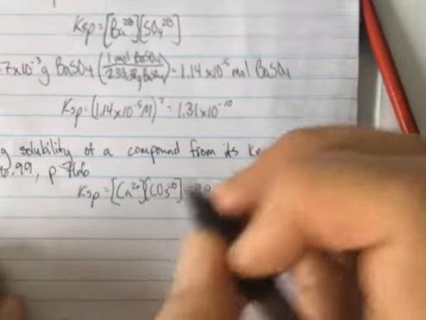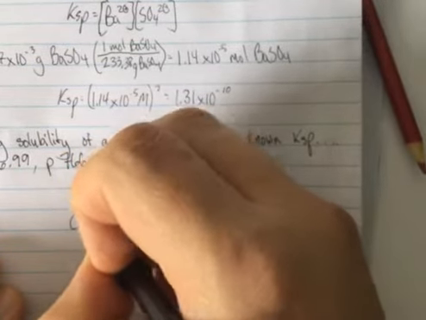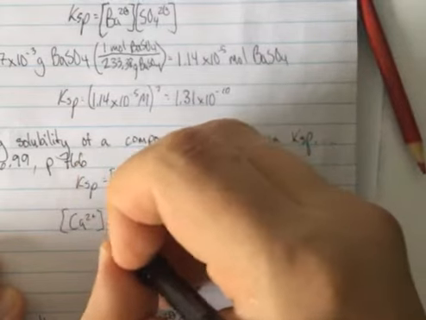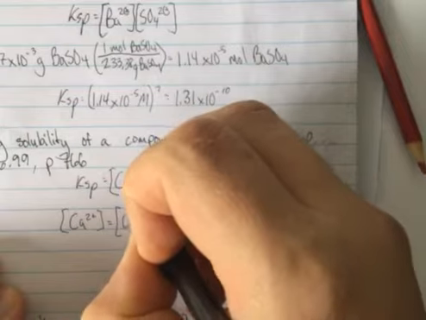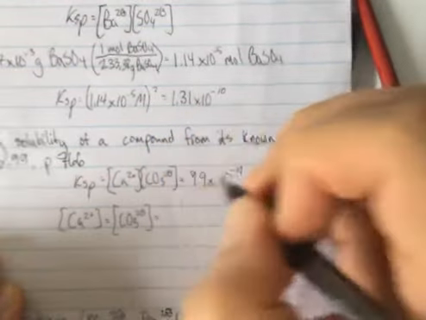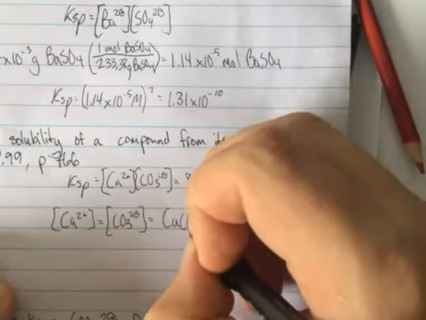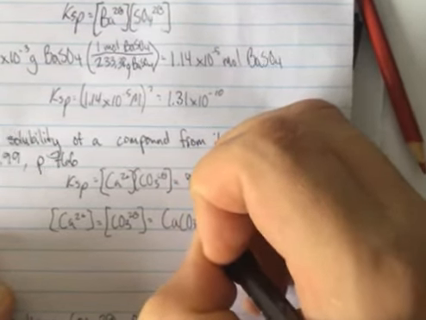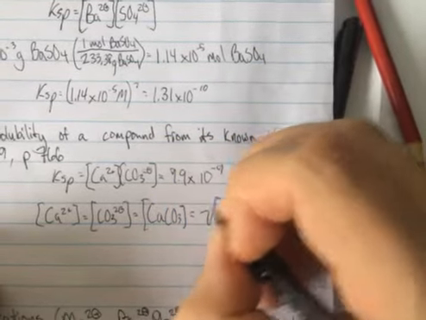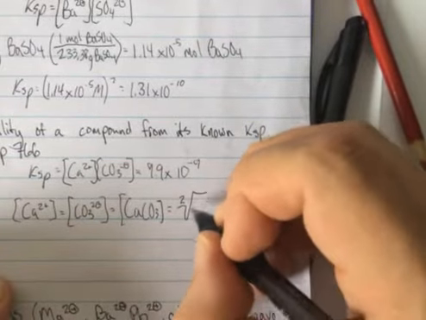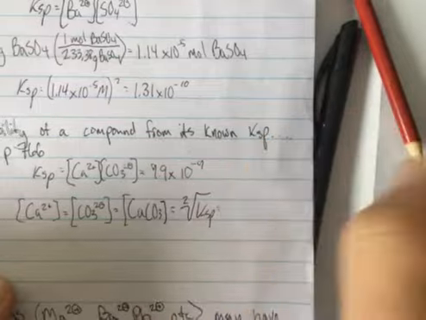So to solve for Ca 2 plus, or CO3 2 minus, or really the calcium carbonate itself that's in solution, that's going to be the square root of KSP.